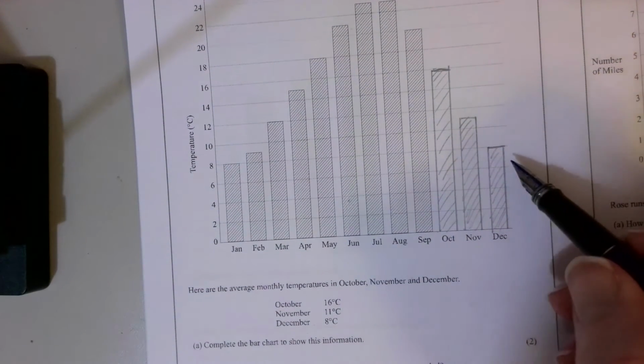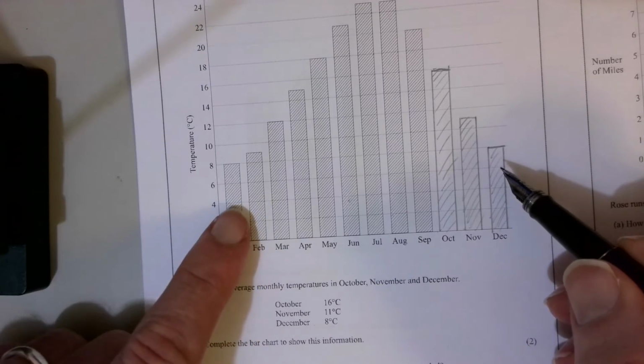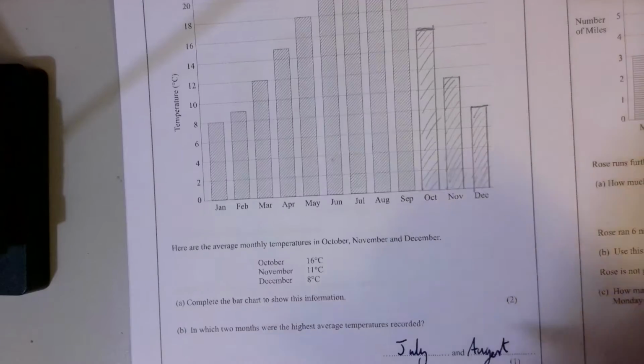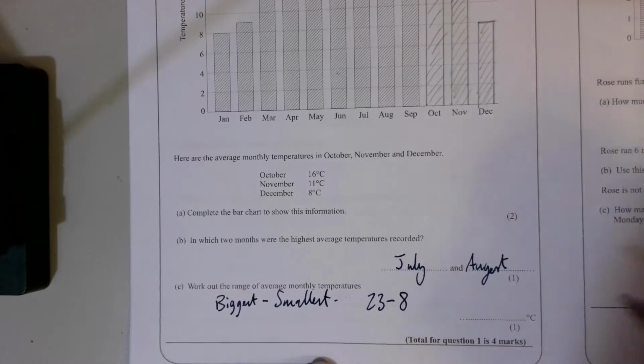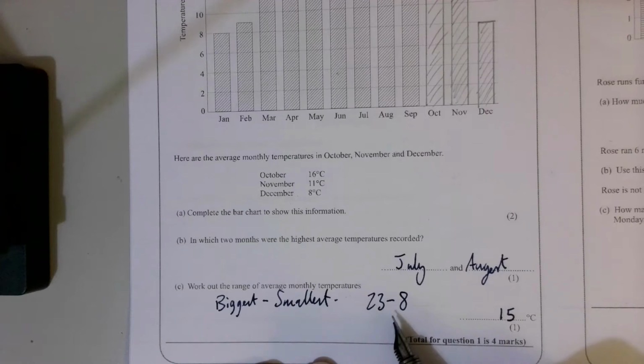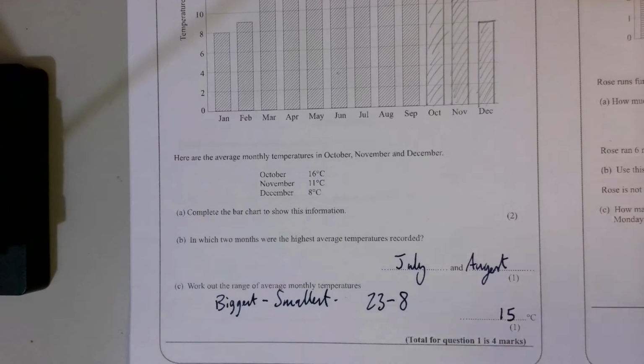And then the coldest, well, both January and December were an average of 8. So if we take 8 away from 23, we get 15 degrees. Now you wouldn't get the mark if you wrote 23 or 8 to 23 or 23 minus 8. You've got to do that taking away. The range is actually that number, 15, how much they vary.